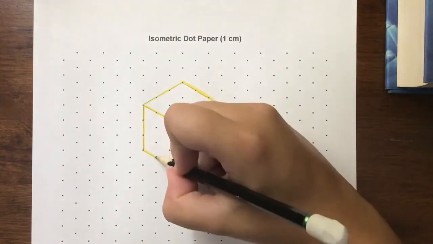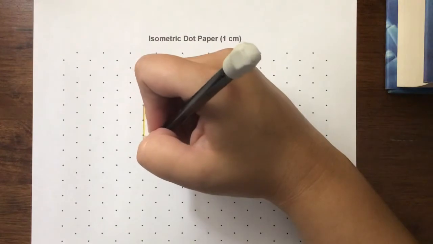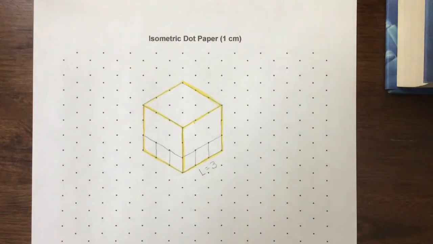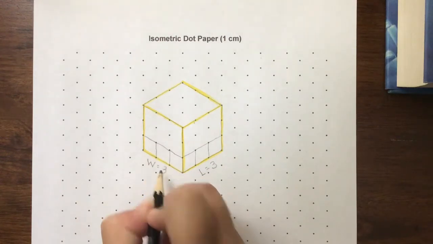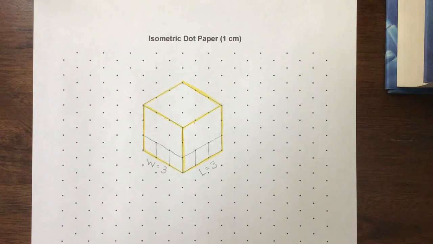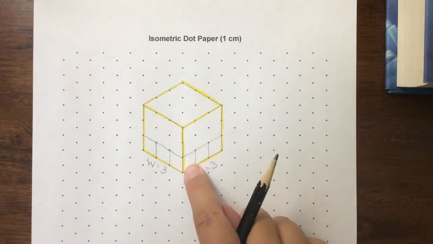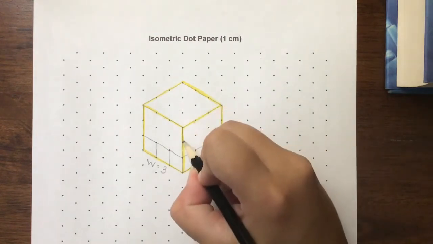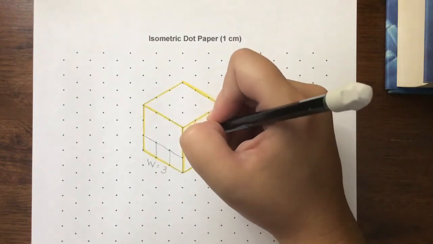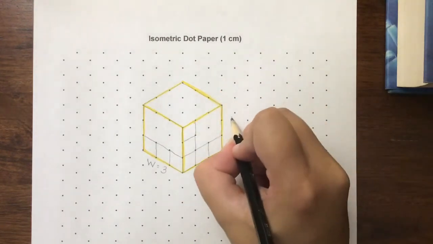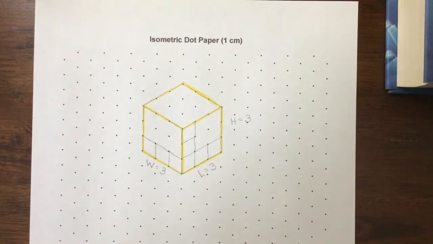So 1, 2, and 3. That means for the width, 3 cubes fit. Now for the height, it's the same thing going up. I've already got 1 cube at the base of the prism, so another one would fit here, and another one would fit right there. So the height also has 3 cubes.